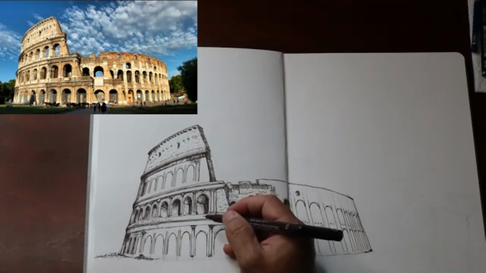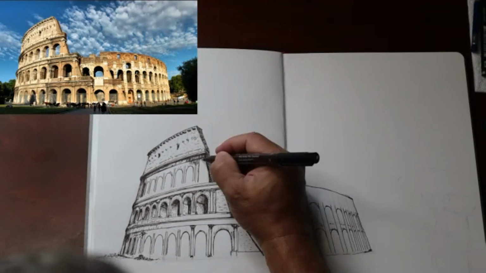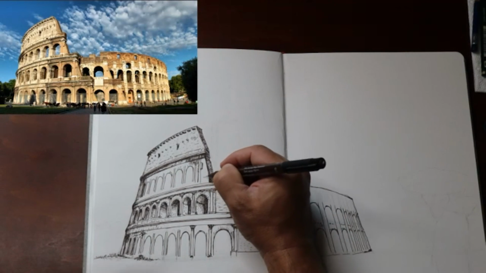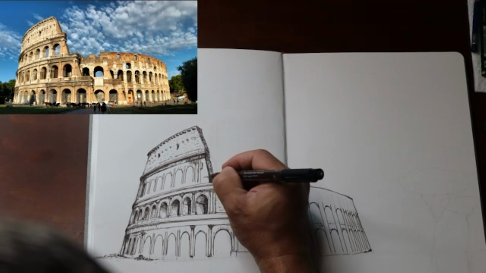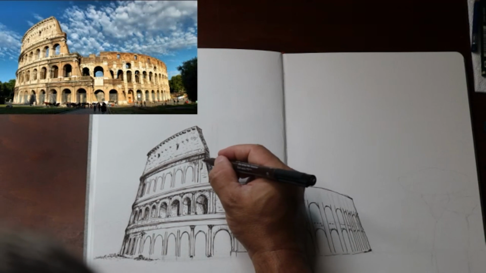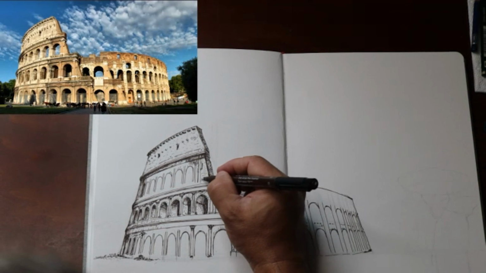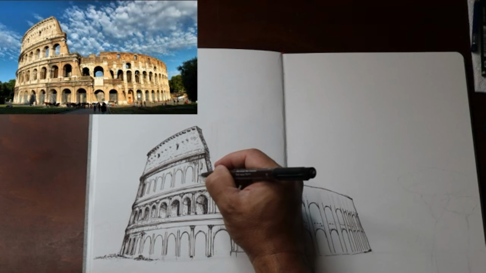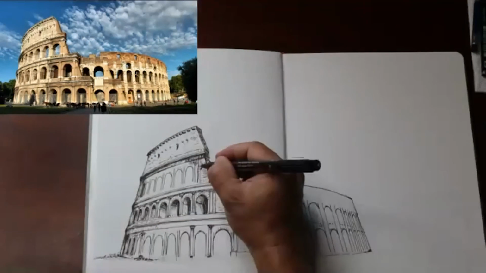I kind of want to do the top first because it will be pretty much finished at the top. And again, here's the same example. Do not want to lose track of your main structural lines of perspective when you're adding all these little lines, because visually they could throw it off.